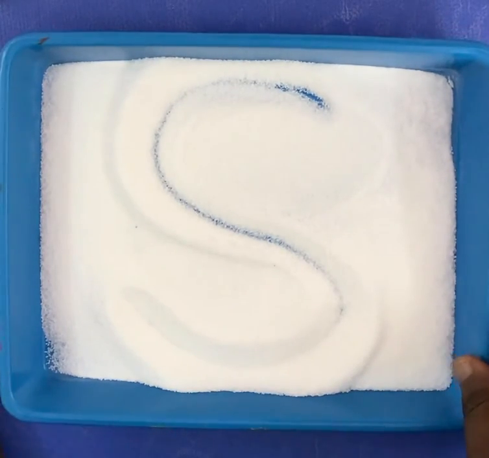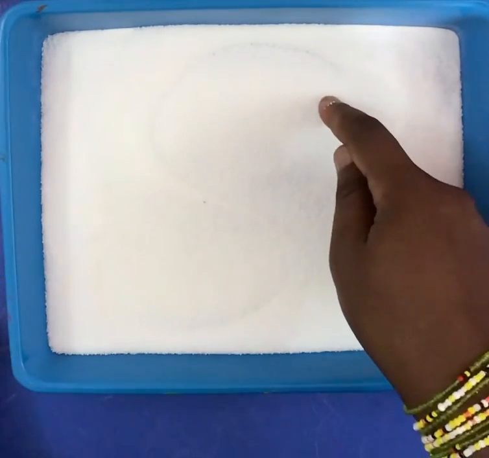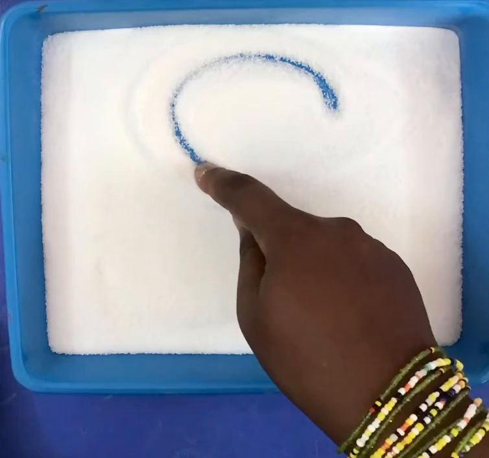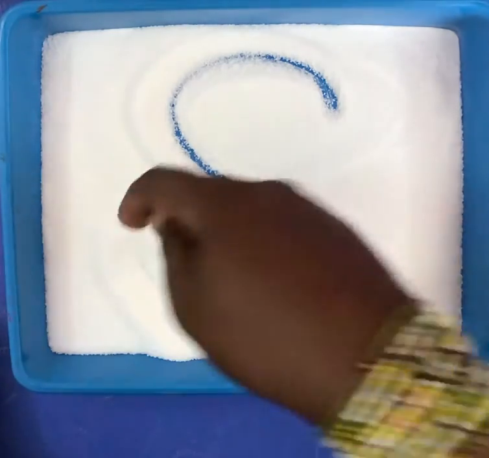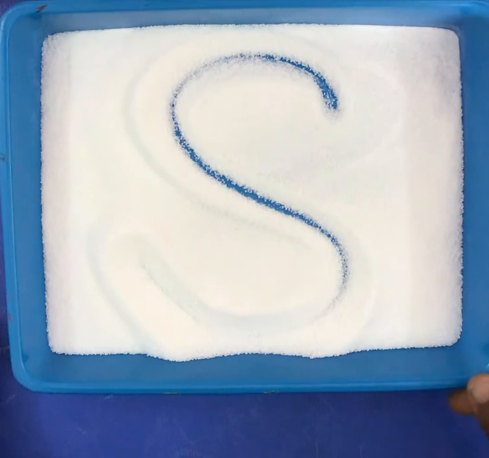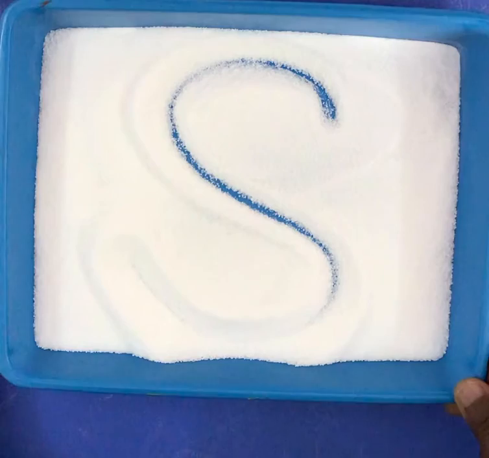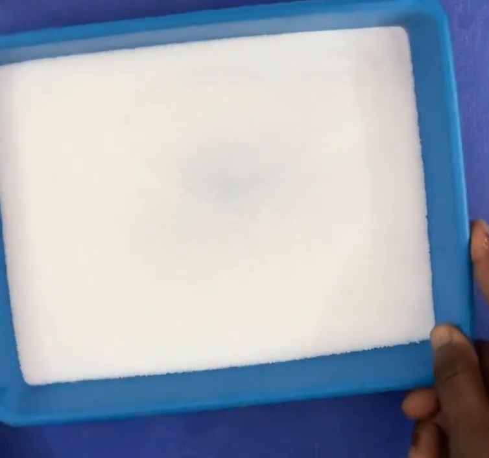Can you try it one more time? Okay, let's go slowly. Caterpillar, go down and around. So what sound is this? It's called S. Very good. Let's try it one more time again.